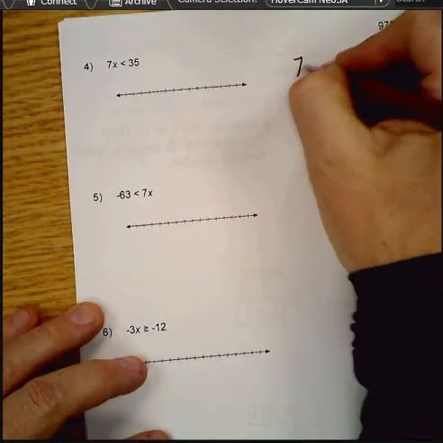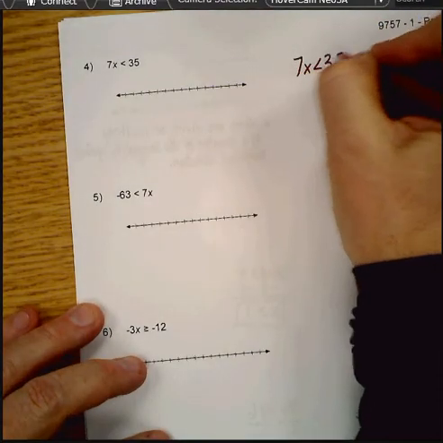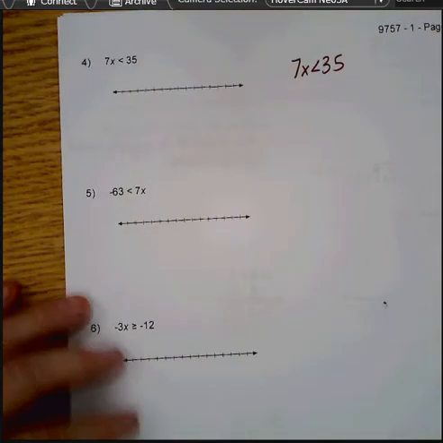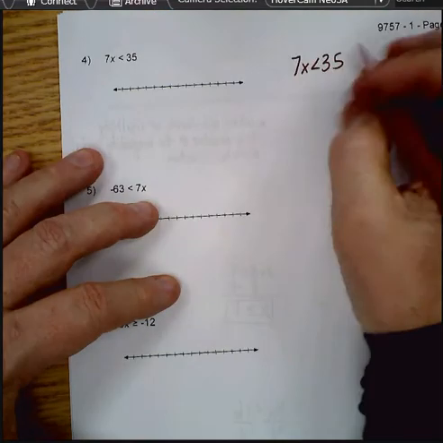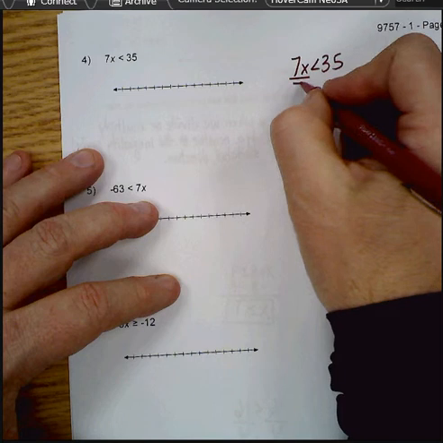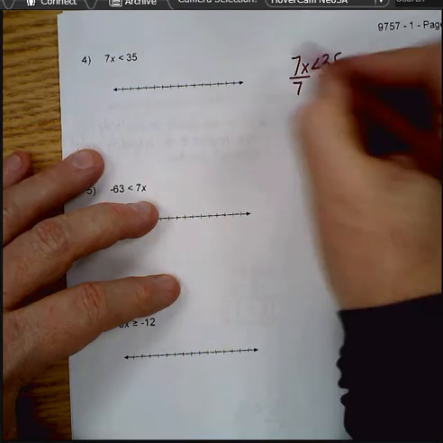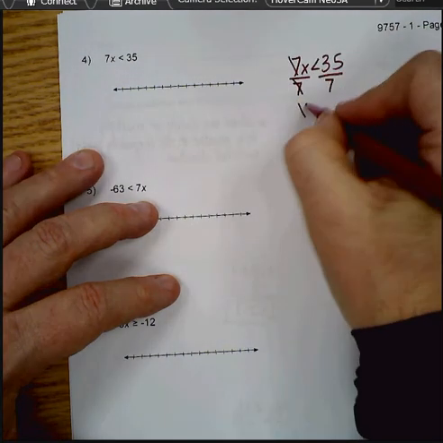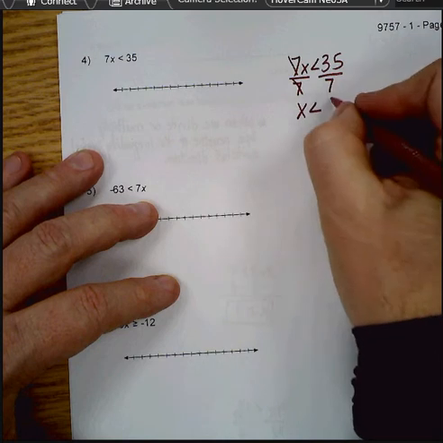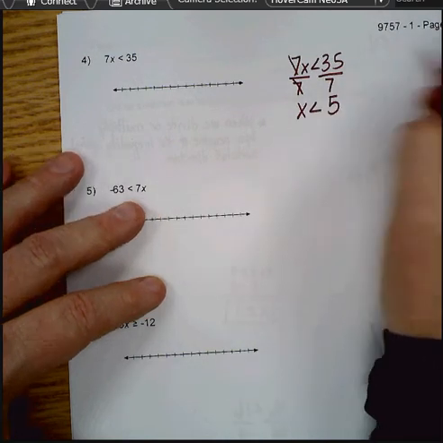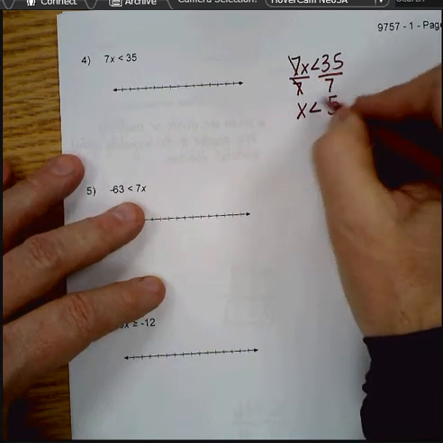Moving on to question number 4 of your 9-question quiz. In question number 4, we have 7x is less than 35. That's what I'm trying to solve. So I look at what's happening to x. On the left-hand side, I'm multiplying by 7. So I do the inverse operation, which is division, because I want that to become 1. X is less than 35 divided by 7 is 5. Since I divided by a positive, the inequality stays the same.